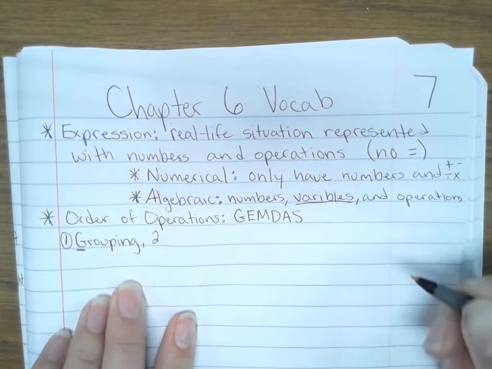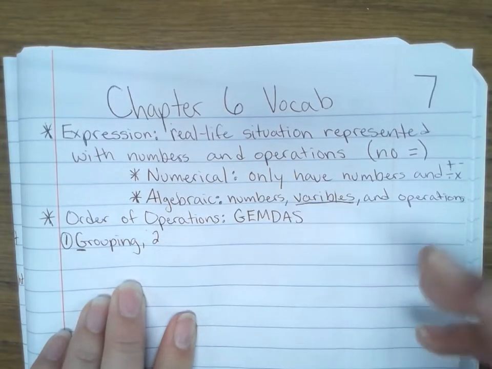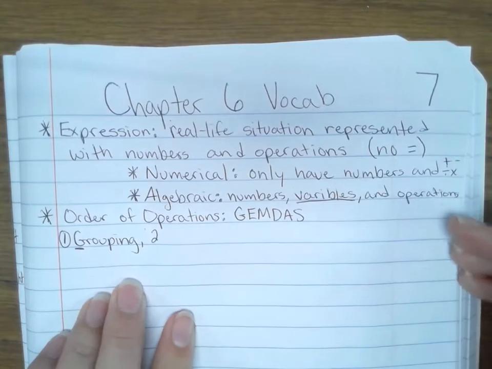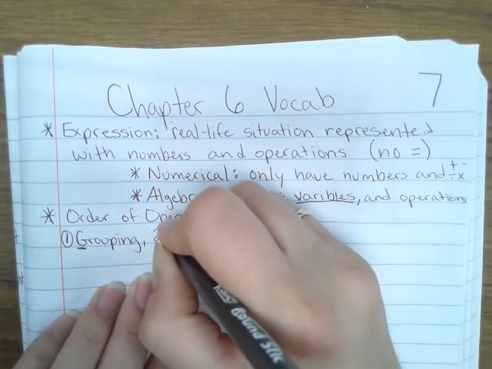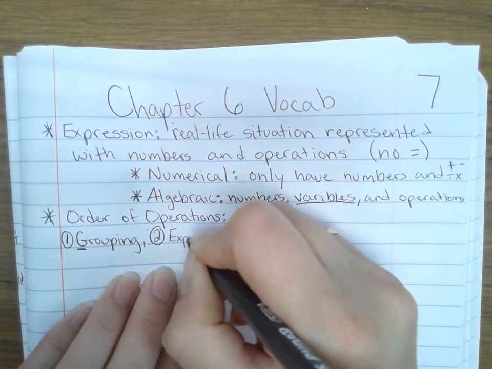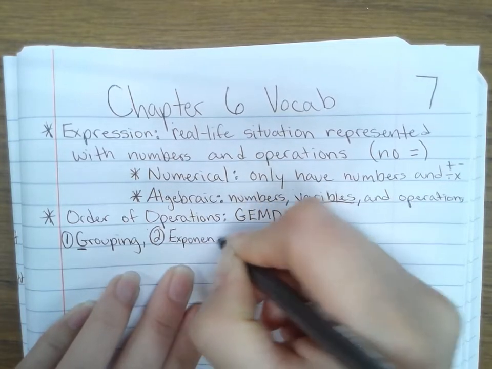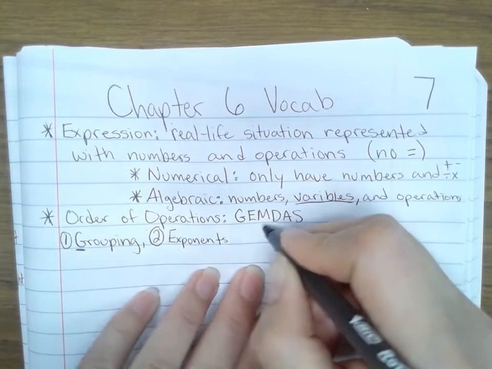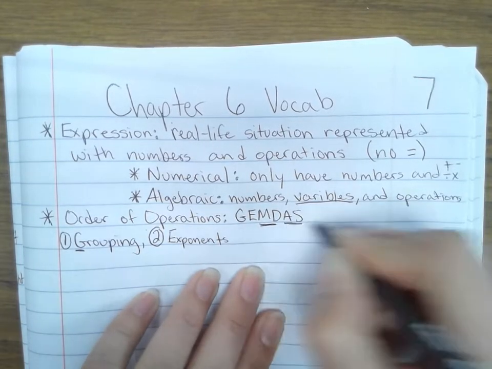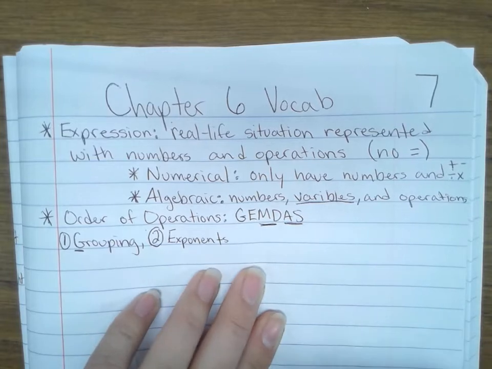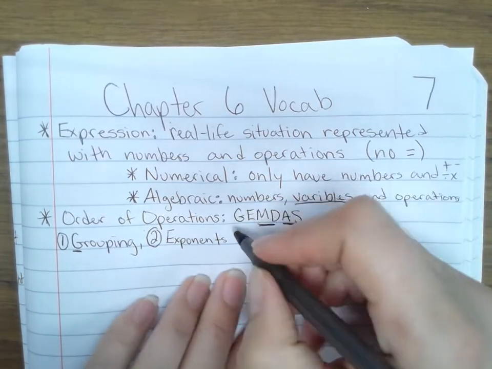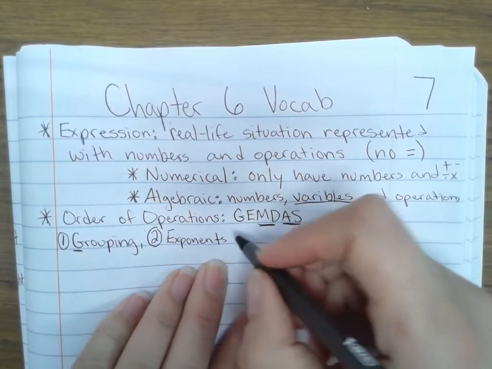2, I'm trying to fit as much on here as I can, so I am shortening some of my wording. Just be prepared for that. So 2 was exponents. Right here, I want you to underline MD and AS together because they are the same in power. It just matters which one comes first, left to right.